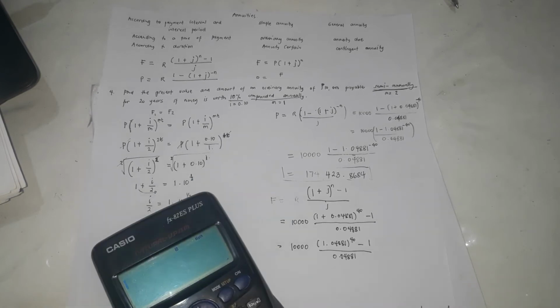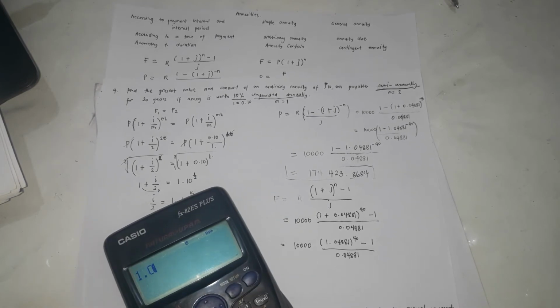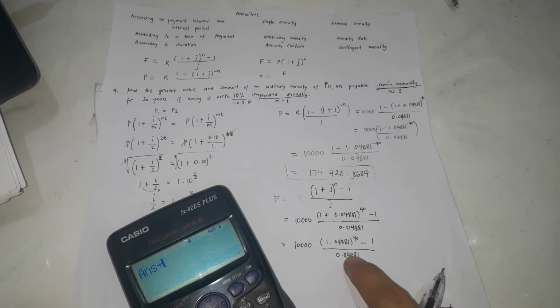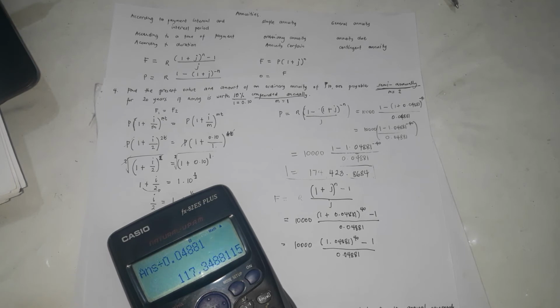So 1.04881 raised to the power of 40 minus 1, divide by this one, 0.04881, times by 10,000. Let's see.